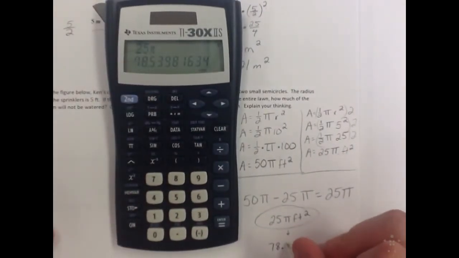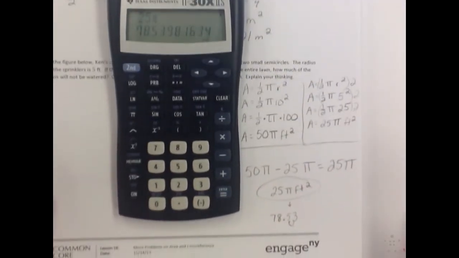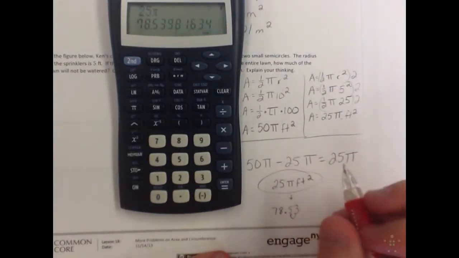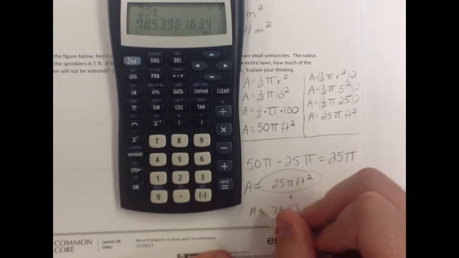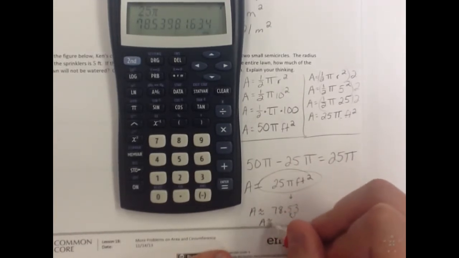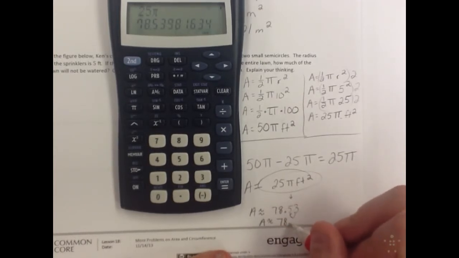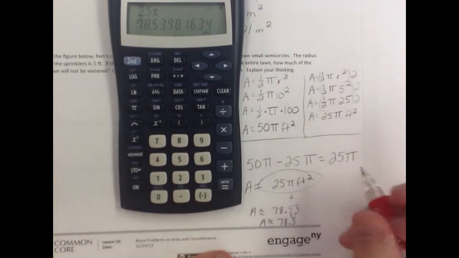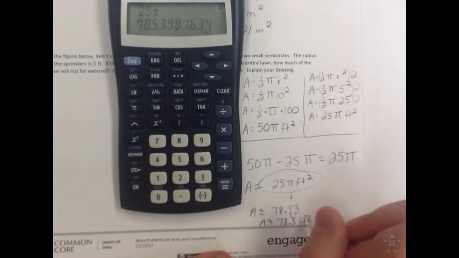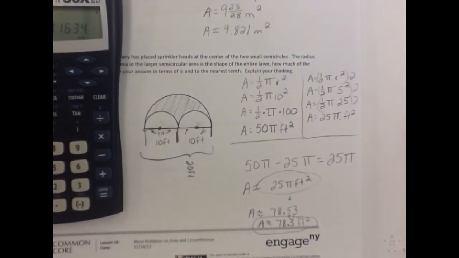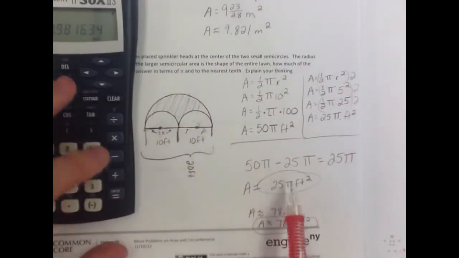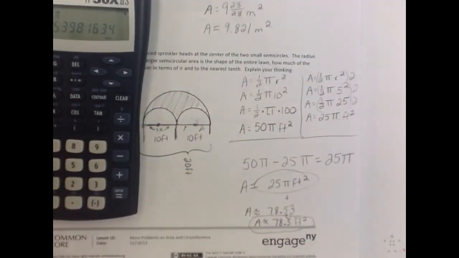The 3 tells us to keep the 5 as is, so the area is about 78.5, and our label is feet squared. There's our second answer. We've answered in terms of pi and to the nearest tenth.